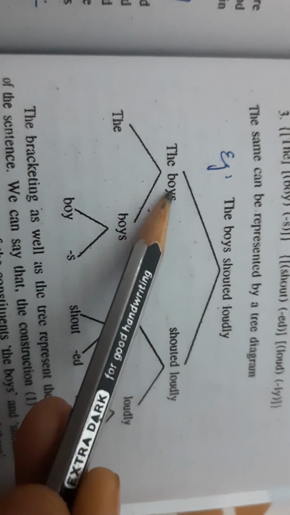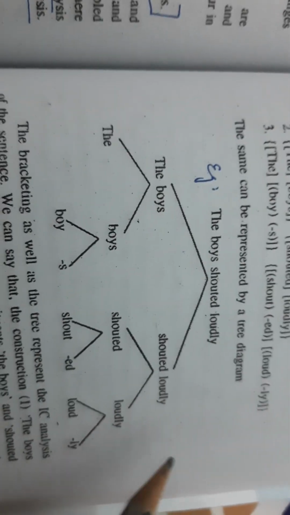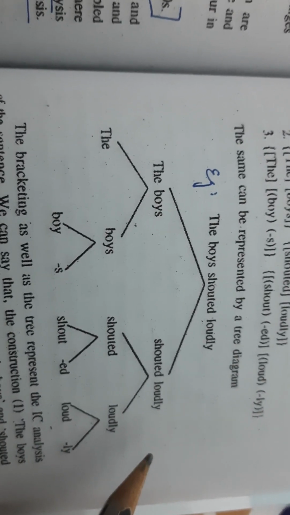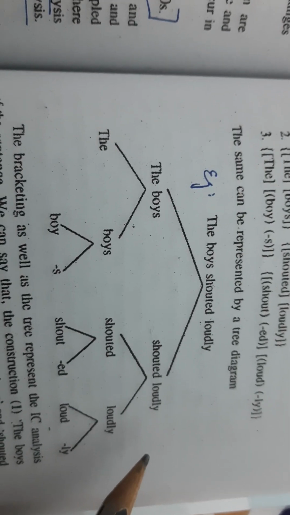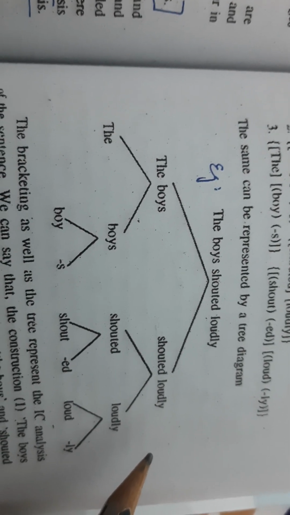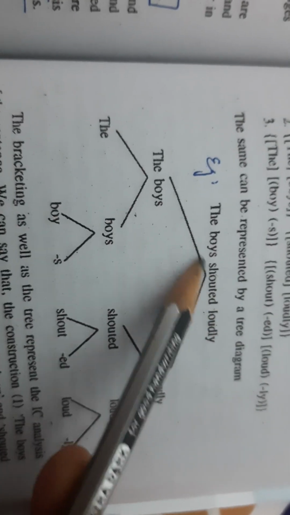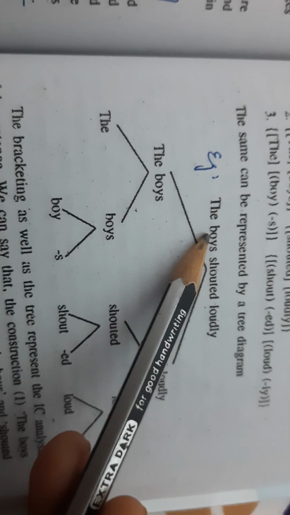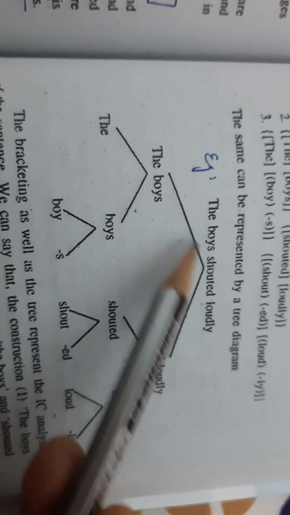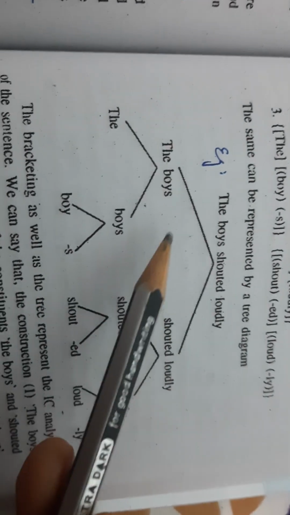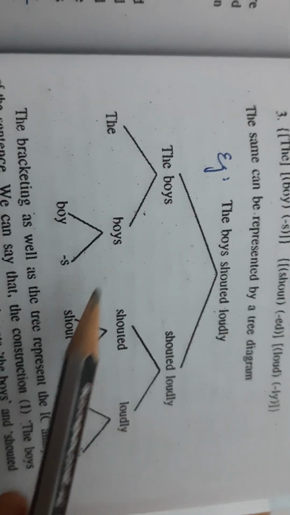First you have to divide into two. Basically IC analysis is nothing but the given sentence being cut into two divisions. How do we cut the two divisions? It depends on the meaning only. The boy shouted loudly. This will be the basic division of the sentence. So the boy is the first division, shouted loudly is the second division.